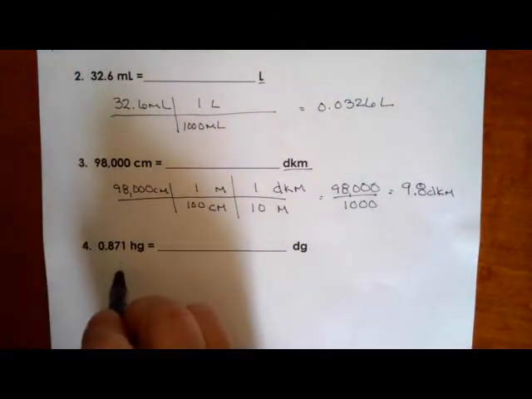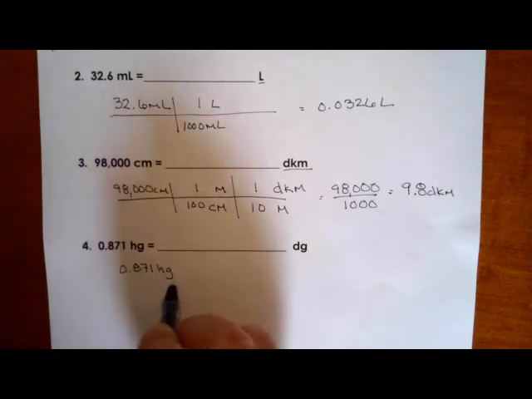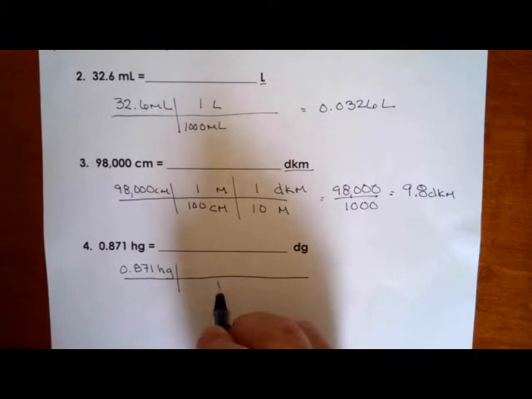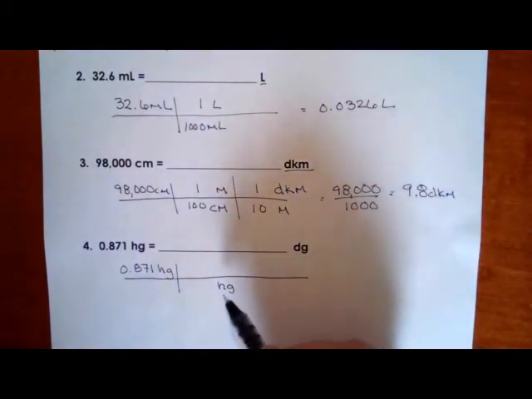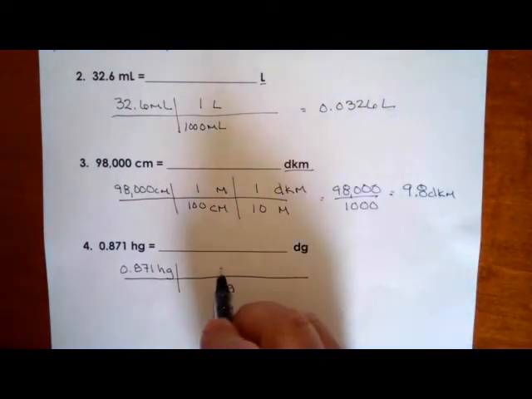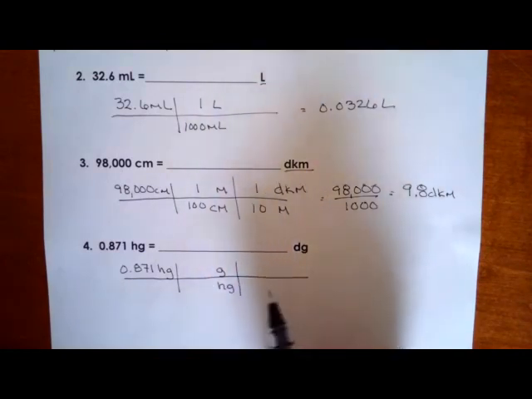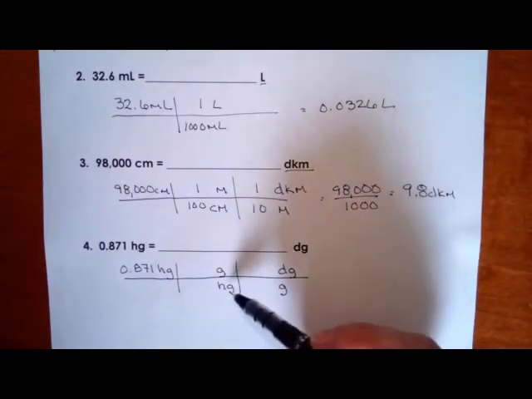So we have 0.871 hectograms. Again, we're going to do the hardest part right there, making the hash marks. Going to put hectograms on the bottom because we always take whatever unit it is here. I don't know how many decigrams are in a hectogram, but I do know how many grams are in a hectogram, so we'll change it to that first. Then we're going to take this unit and put it down here, and then put the unit that we're looking for up there.